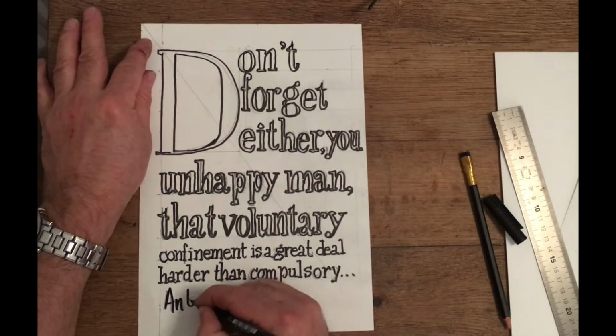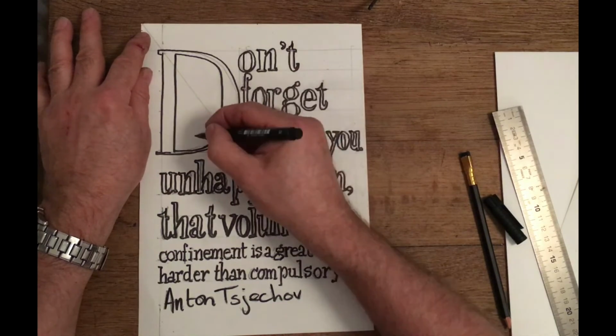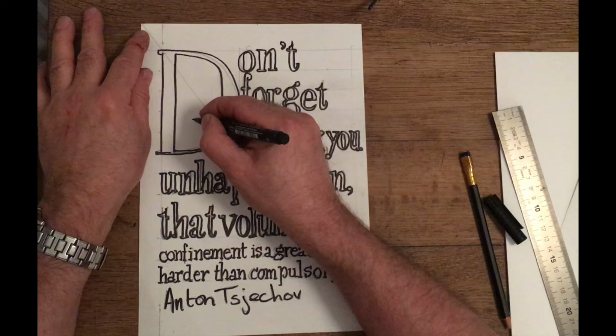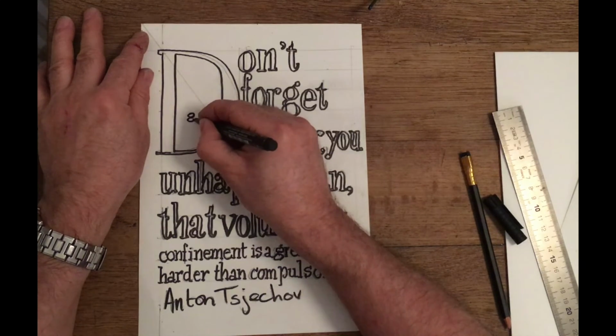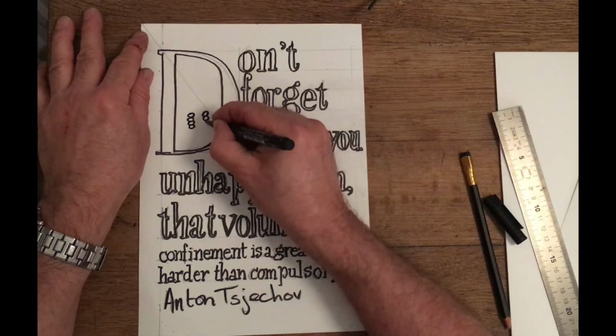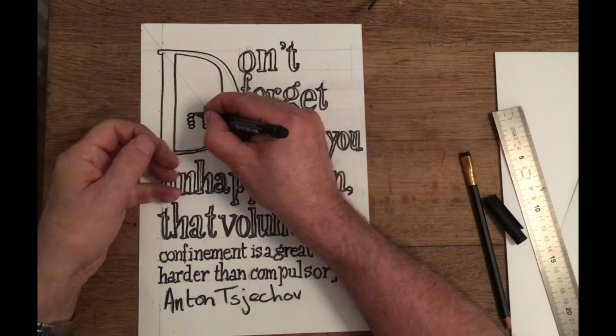I'm going to add a little drawing to, let's say, embellish the initial a bit more. And yeah, this is about confinement, so arms. Yeah.